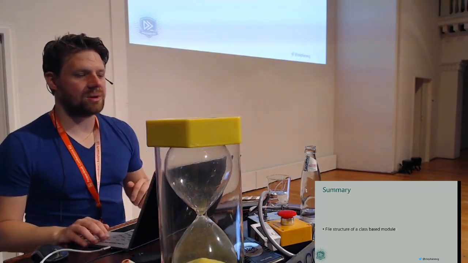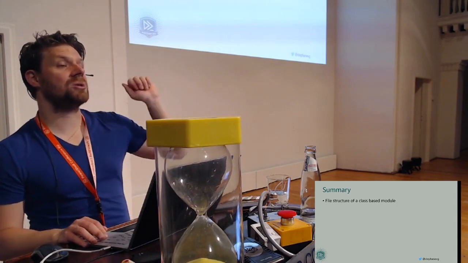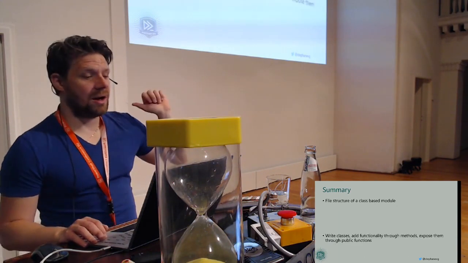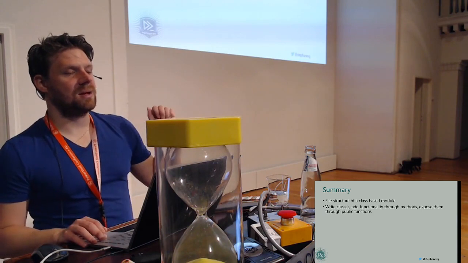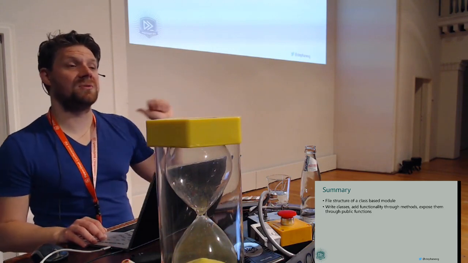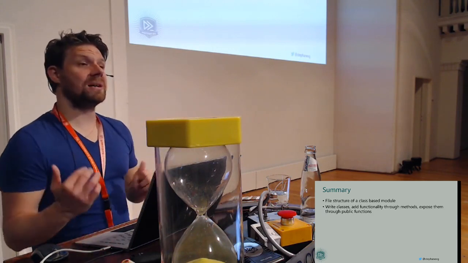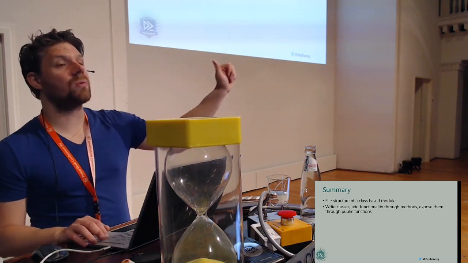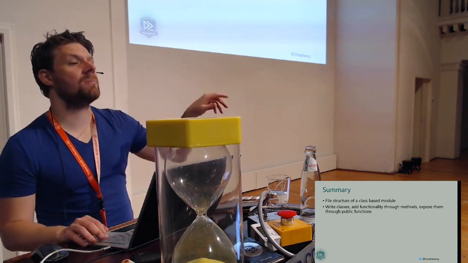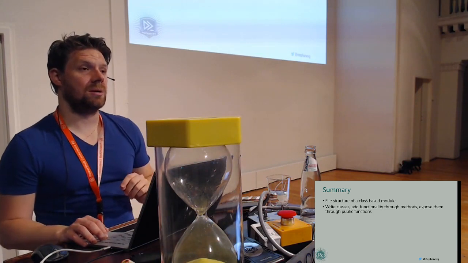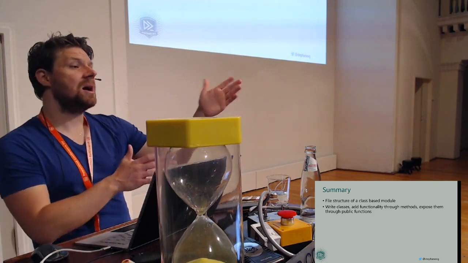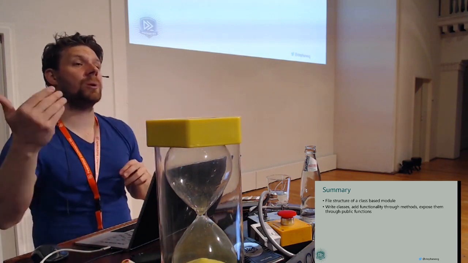So this is the summary. Please keep in mind the file structure of your class-based modules. Write classes. I would please write classes if you can. If you don't, challenge yourself. Just write classes. Add functionality through methods and expose them through public functions, right? And use your class kind of like an API that you would query from functions.